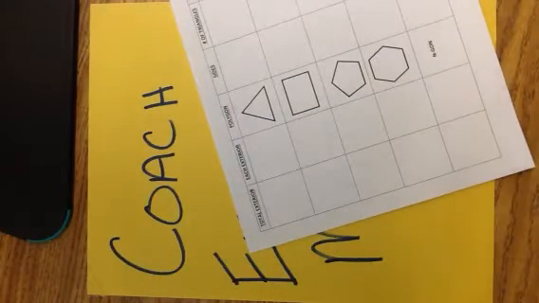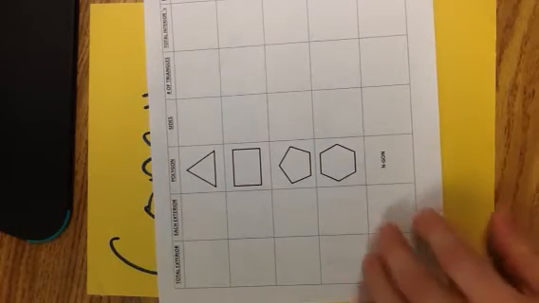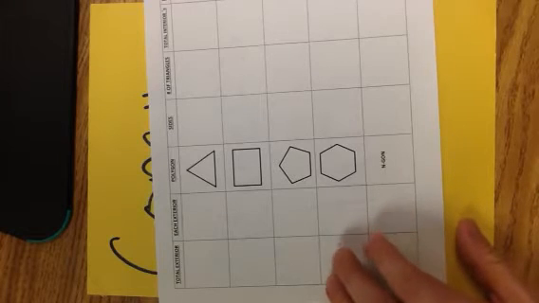Today we'll be talking about polygons, specifically the interior and exterior angles of a polygon. First thing we want to look at is how many sides our polygon has.